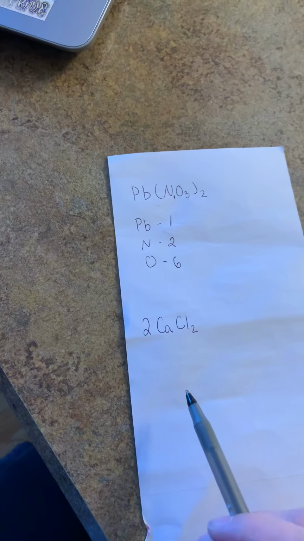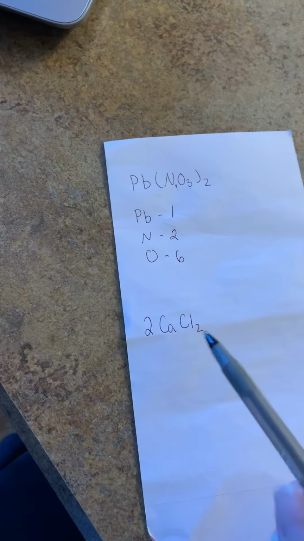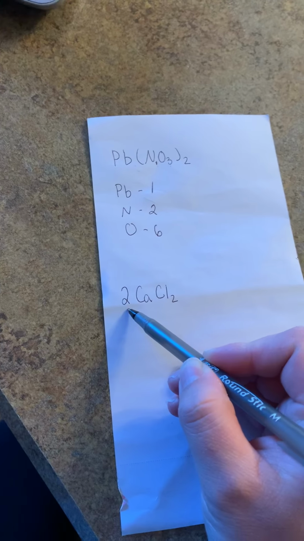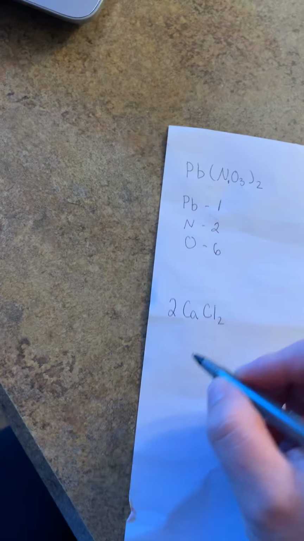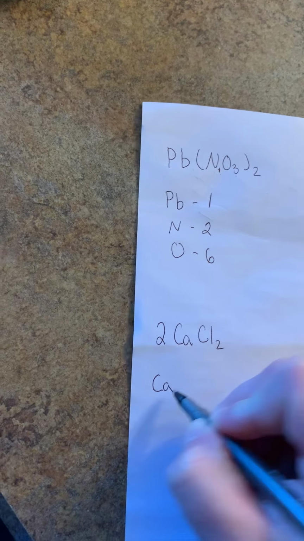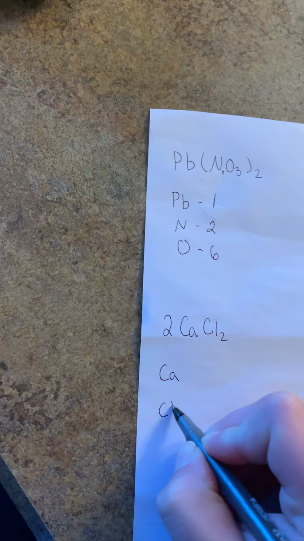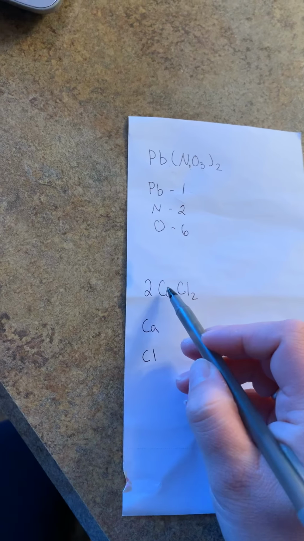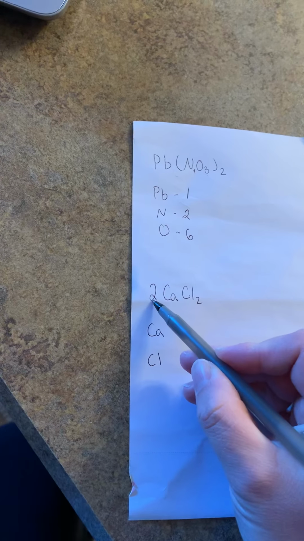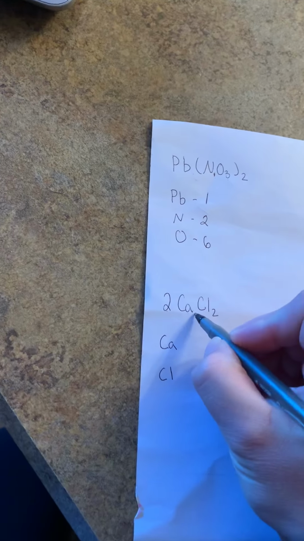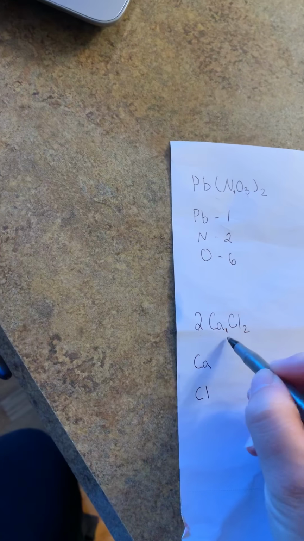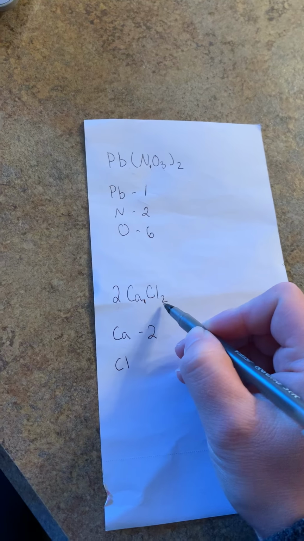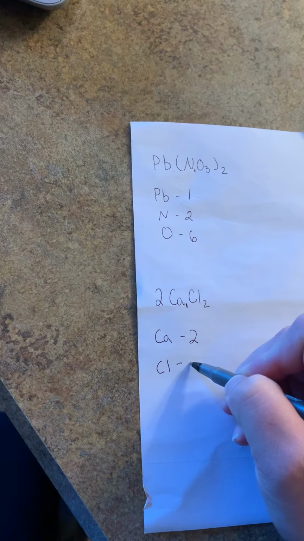Now, if we look at this next example, calcium chloride, you have a big number 2 in the front. That is called a coefficient. Once again, you're multiplying. So my first step is going to be to write out all of my elements. So I have Ca, calcium, Cl is chlorine. This number gets multiplied by everything that it precedes. So 2 times Ca, remember I have that invisible 1 here. 2 times 1 is 2. I already have 2 chlorines, so 2 times 2 is 4.